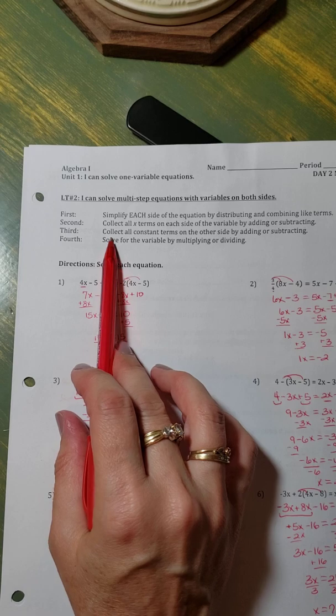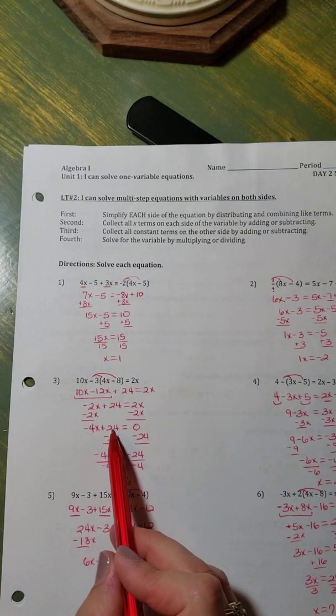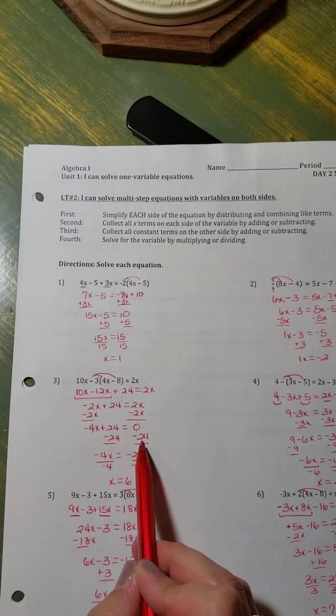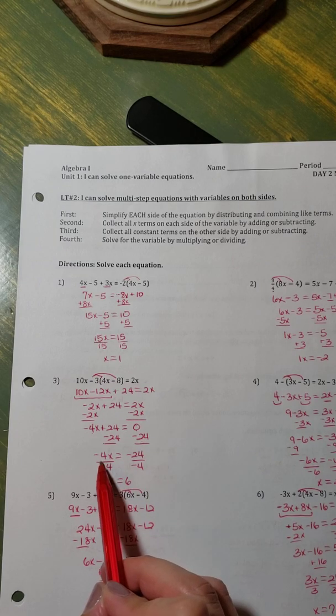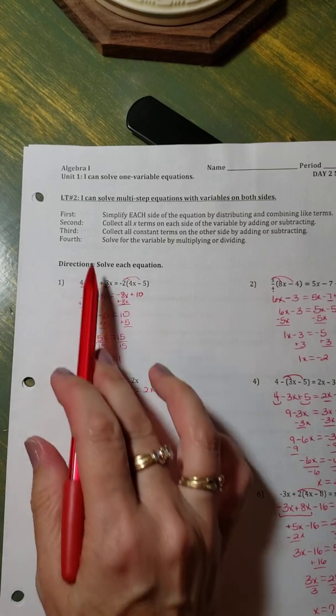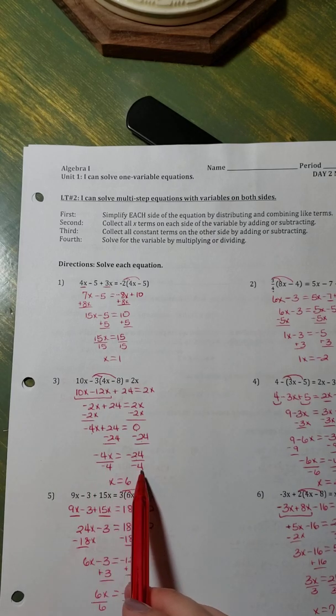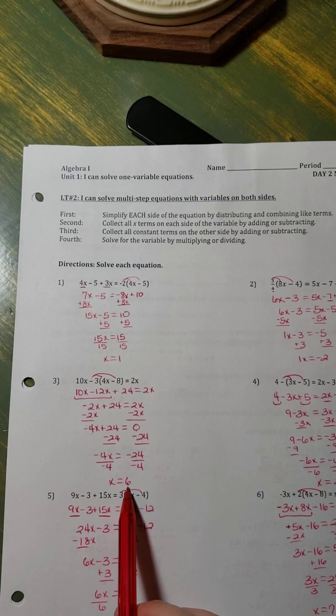Now we're into step 3. Move all constant terms to the other side. 24 is my constant. It's positive. I'll move it to the other side through subtraction. Gives me the equation negative 4x equals 24. Final step, solve by multiplying or dividing. If I divide both sides by negative 4, I get an answer of x equals 6.